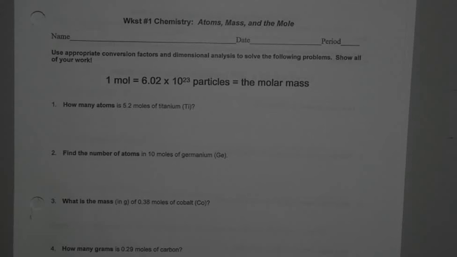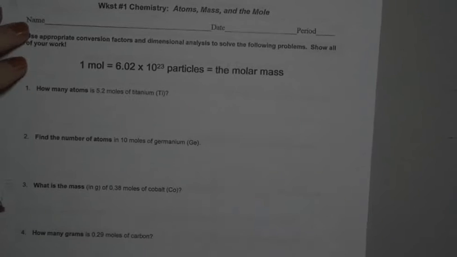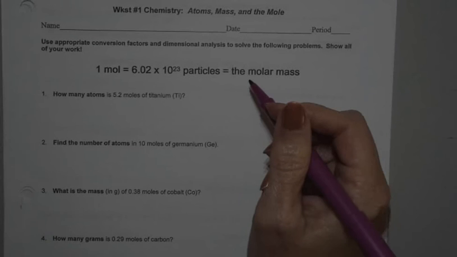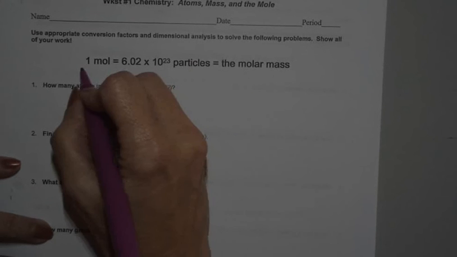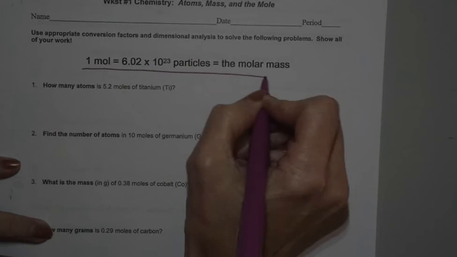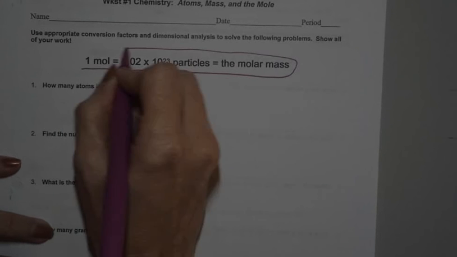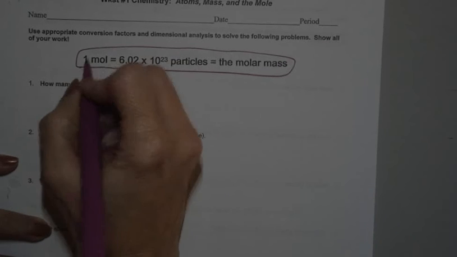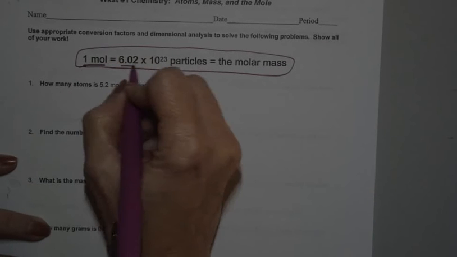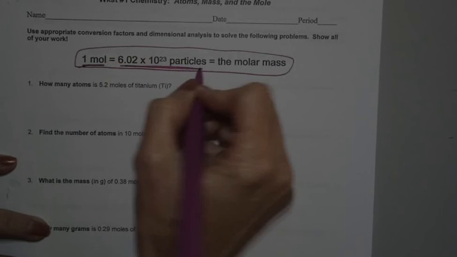Alright, the last of the videos on the moles will be how to change grams to moles and moles to grams, and back and forth from particles. So this piece of information right here at the top is really incredibly important, because when you change grams to moles, to particles, to mass and things, you need 3 conversion factors. There's 1, there's 2, there's 3.